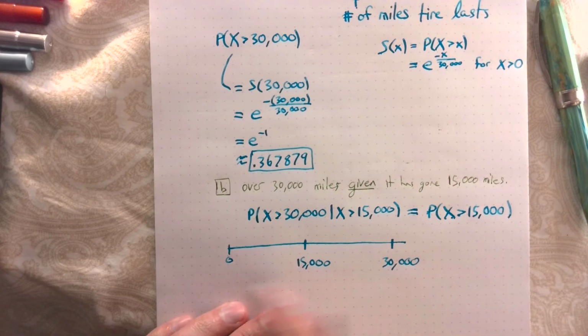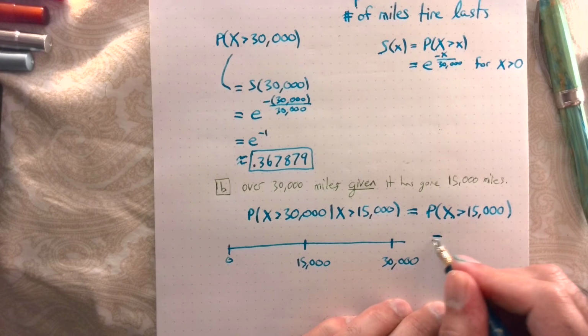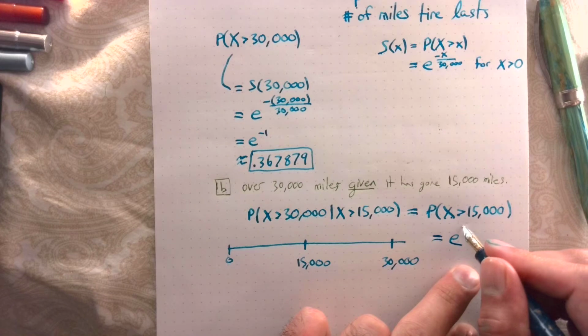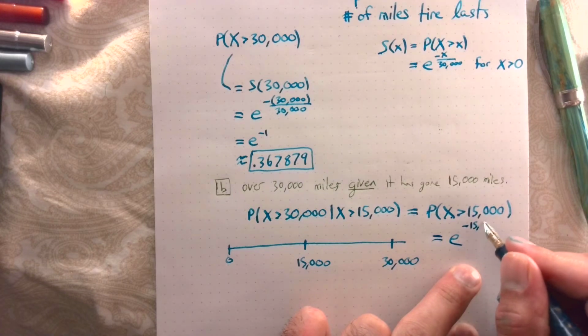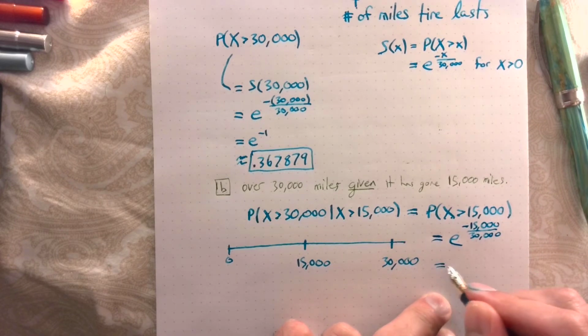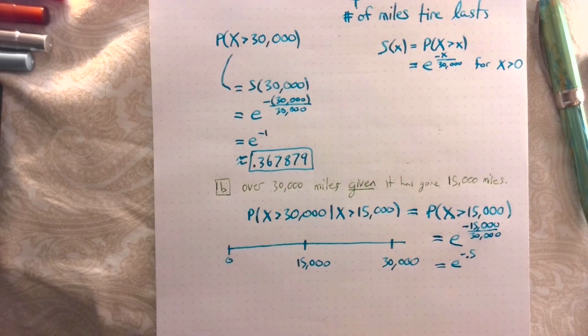As you get further and further, the probability that you live a certain amount of time should be less. But anyways, this is going to be equal to, we already have our equation there, e to the minus 15,000 over 30,000.